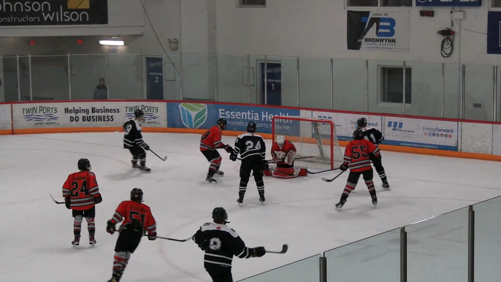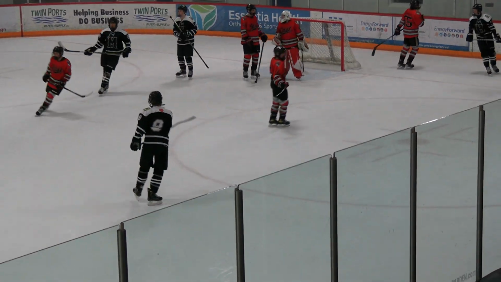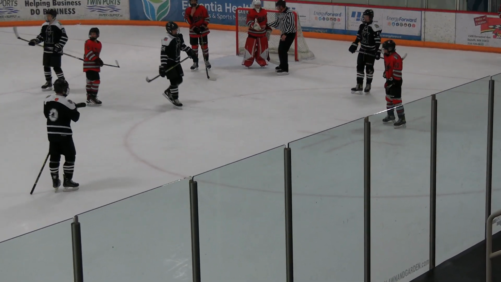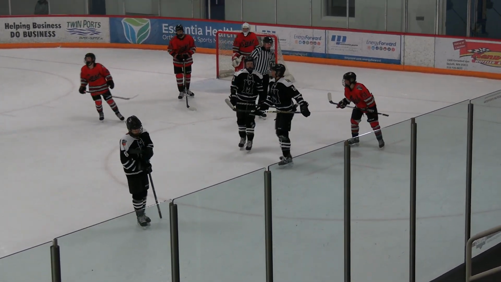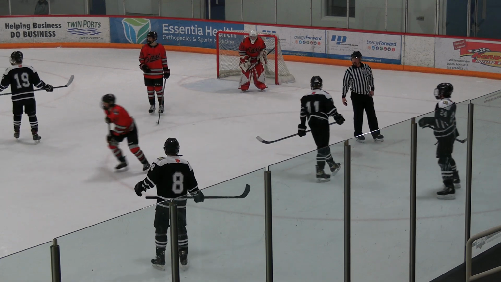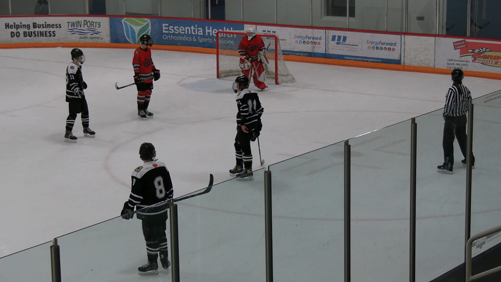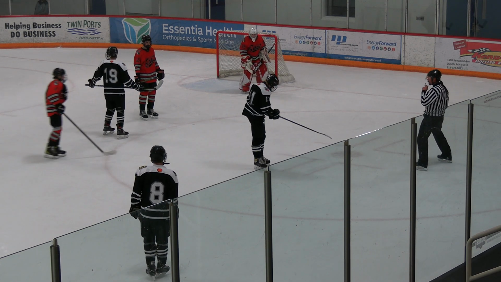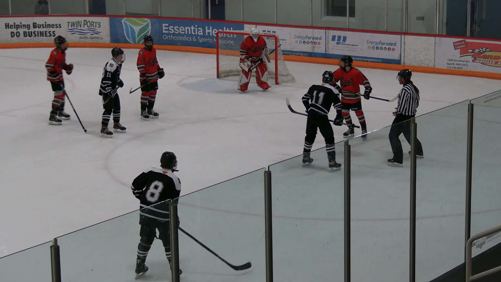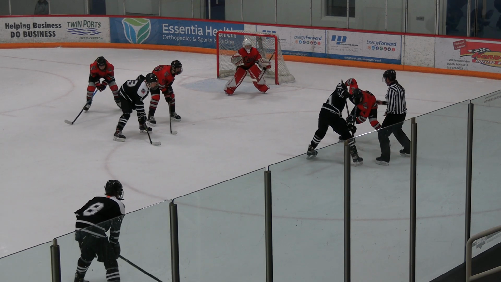Boyce with the puck at the point, gets a shot right on net. That's saved by the Duluth East tendy. 26.2 seconds to go in the second. I'd like to see some of our big guys get in front of that goalie and screen him. Yeah, no kidding.